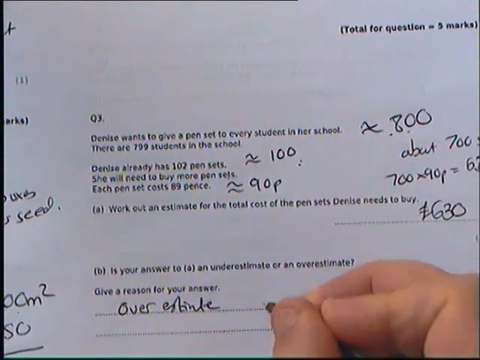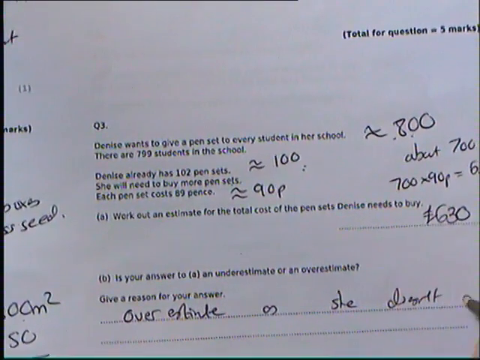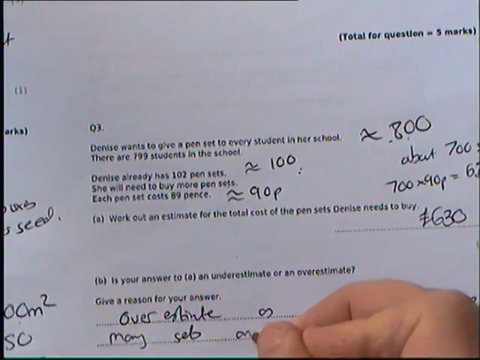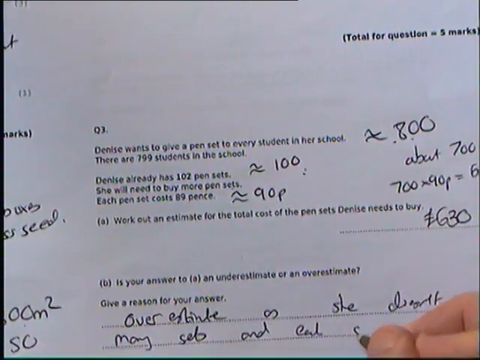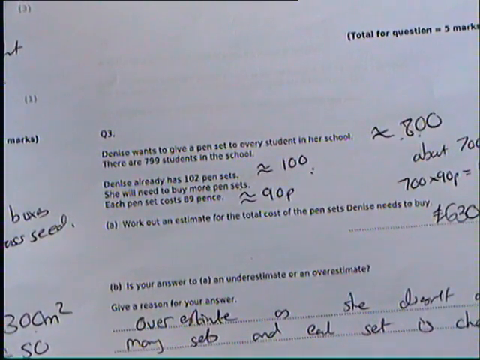Overestimate. As she doesn't need as many sets as I've said. And each set is cheaper. Okay? So I've rounded those up as well. Right, next question.